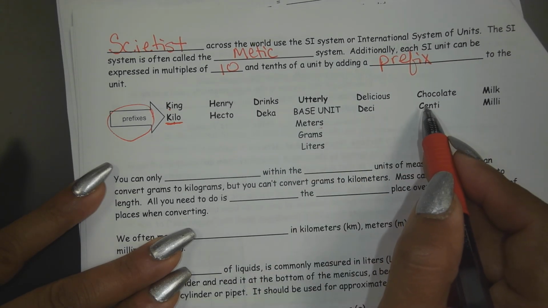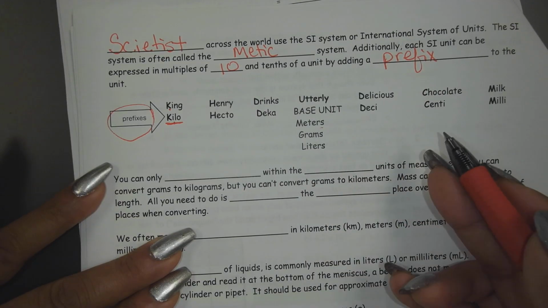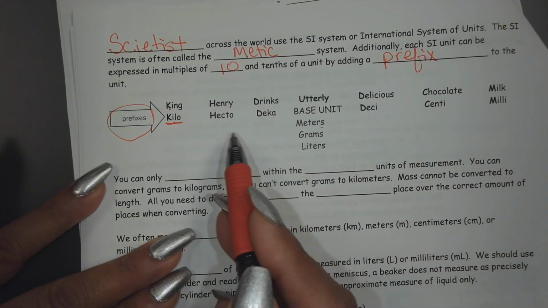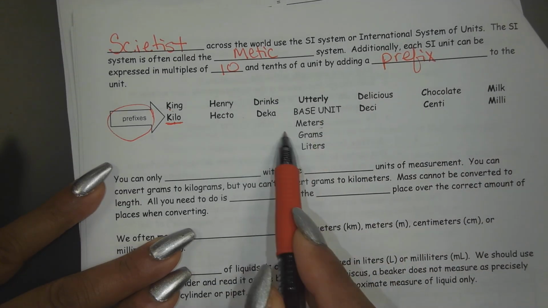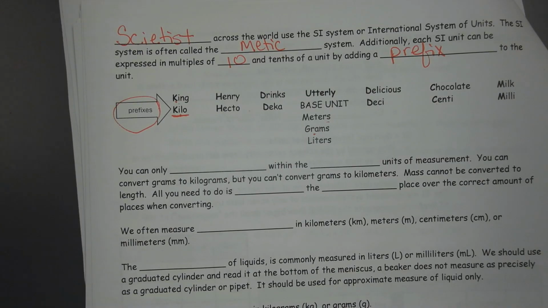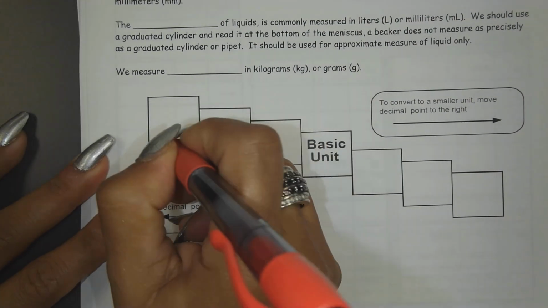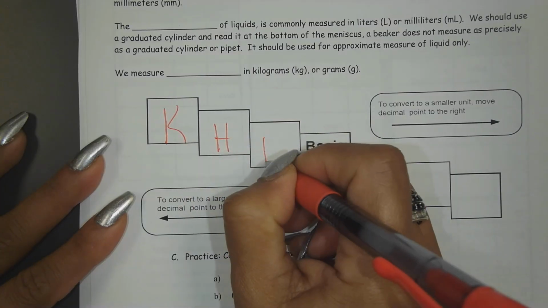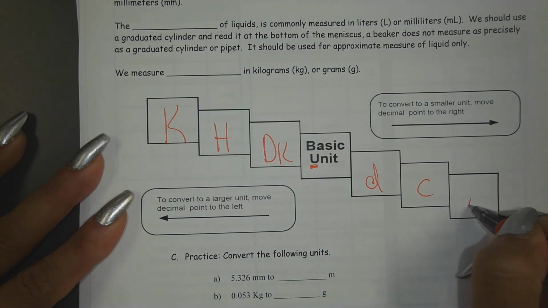Centimeters, centimeter, right? Centigrams, centiliters. Makes a lot of sense now. And so when we put one of these prefixes in front of a base unit, we can change the value for it to be big or for it to be small. For an example, scrolling down, King Henry drinks utterly delicious chocolate milk.